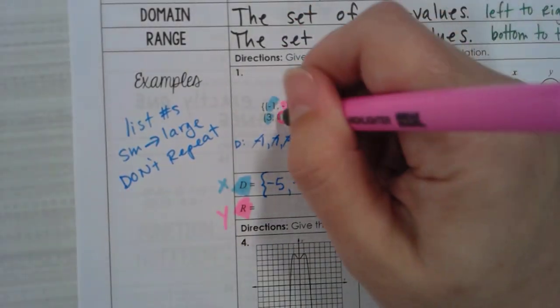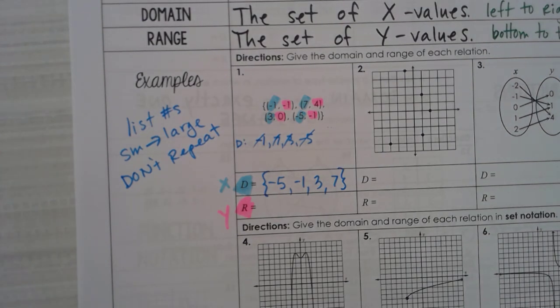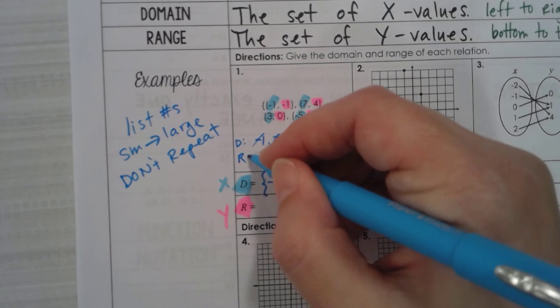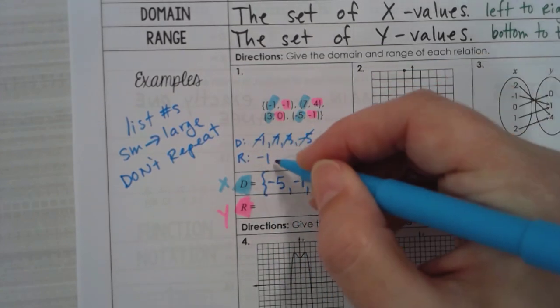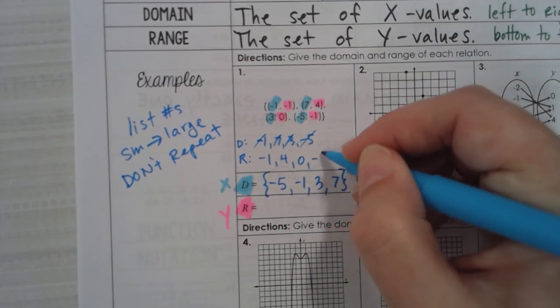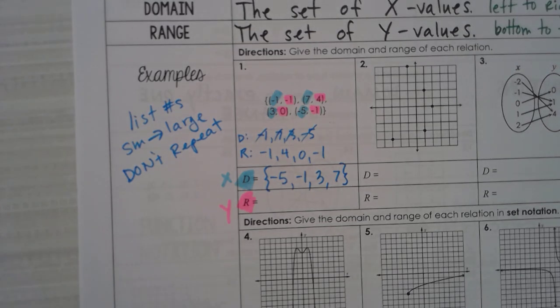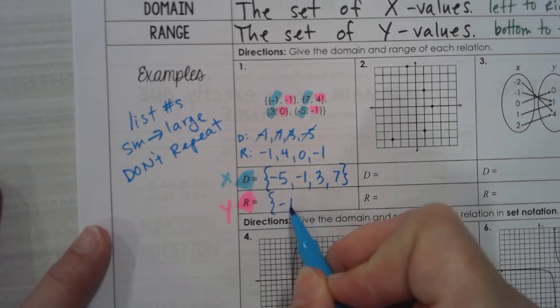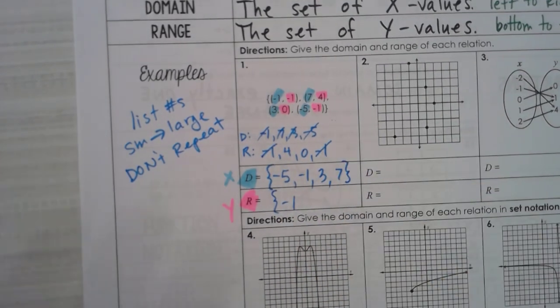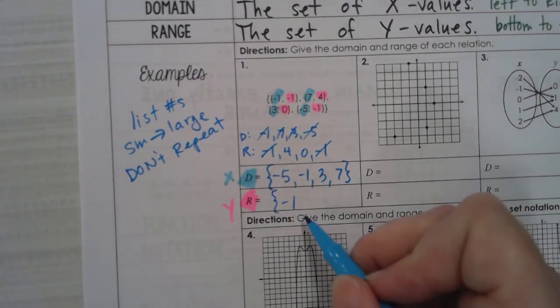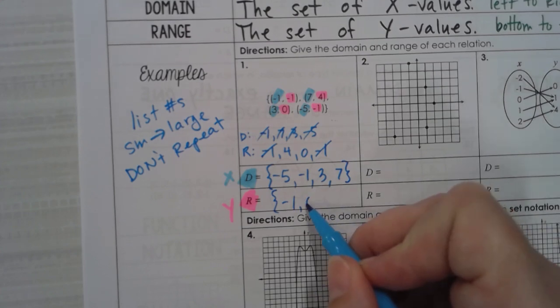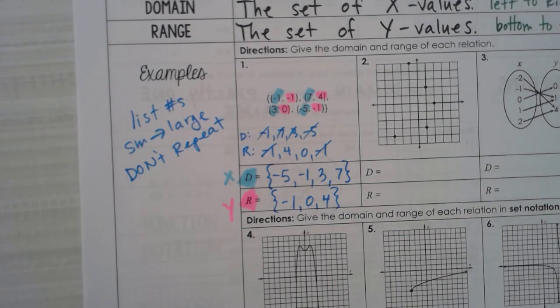So the Y values are these 4 numbers here. So if I were to write those out, sort of in here, -1, 4, 0, -1. Which one's the smallest? -1. So I'm going to cross out both of the -1s because I don't want to write it a second time. And then the next number, bigger, 0, and then the 4. Great. Squiggle, squiggle.